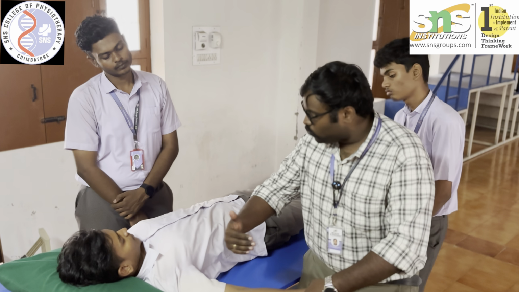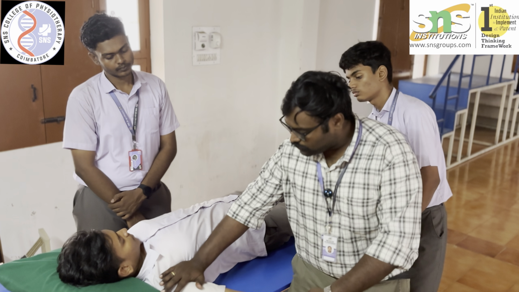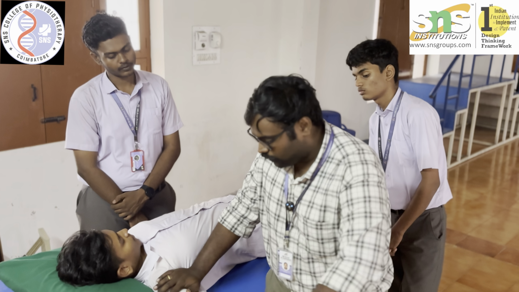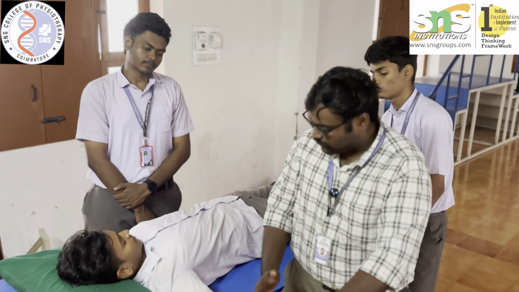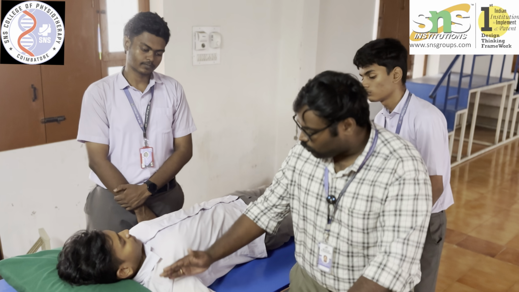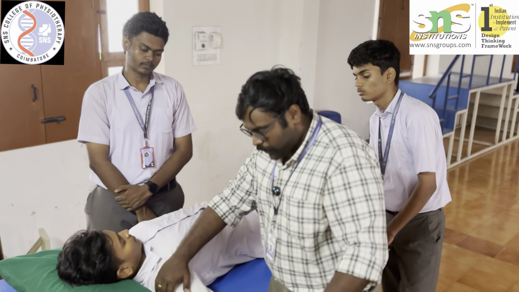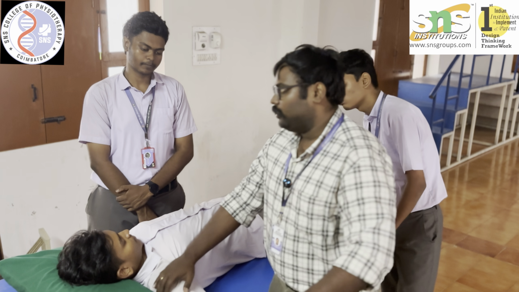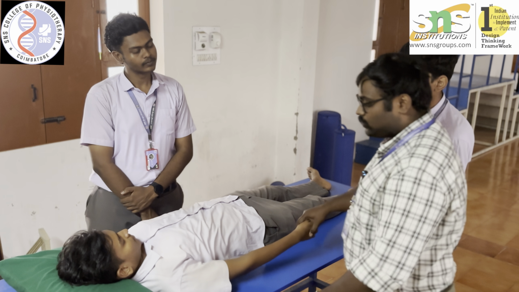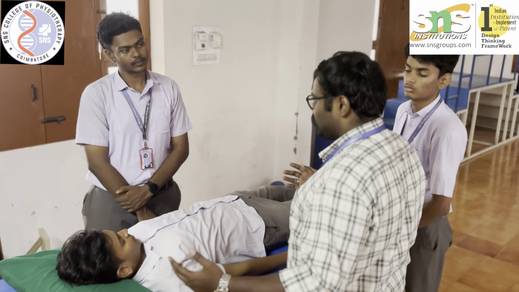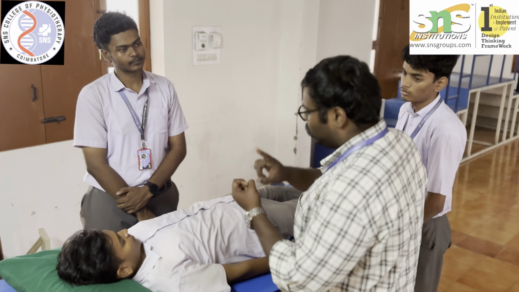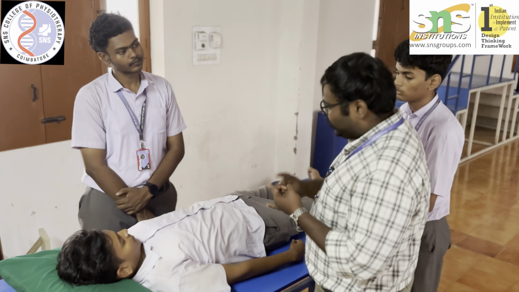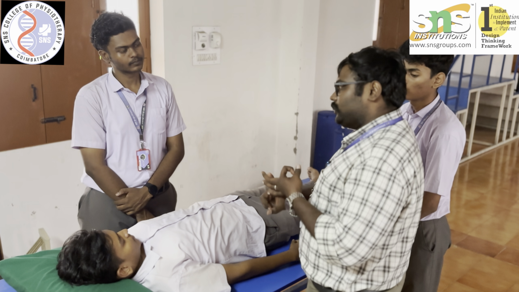So while giving this one, you need to come like this, hold on to this area, and you need to go for the abduction and the adduction. And this area normal is 90 degrees. And when we are crossing this 90 degrees, the patient may feel the pain. And all these things will be considered as the shoulder pain syndrome. Okay, now the patient is going up from the normal things. We have done the passive movements, we have done strengthening exercises and also stretching exercises.